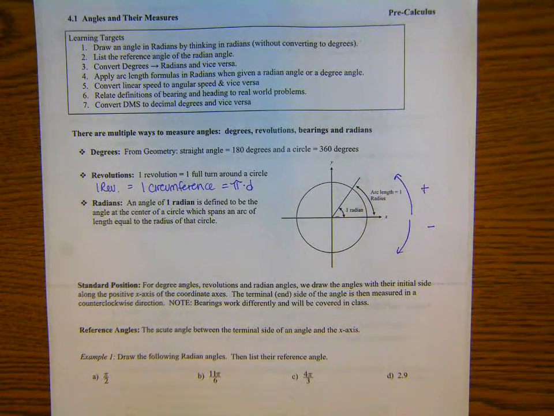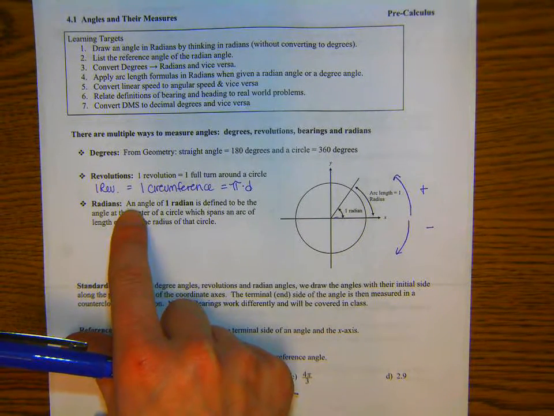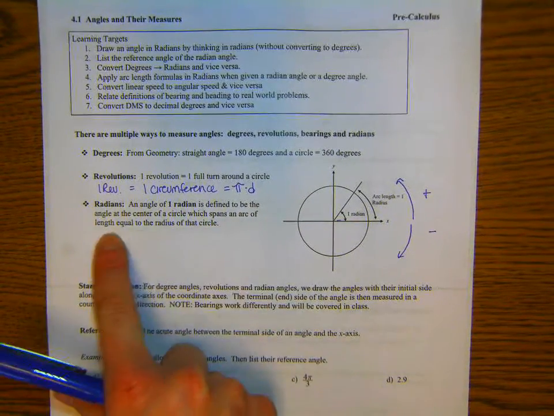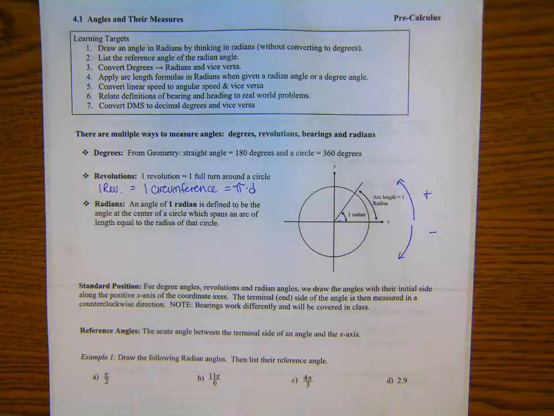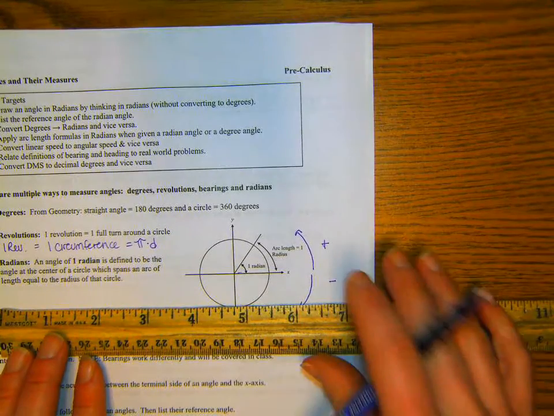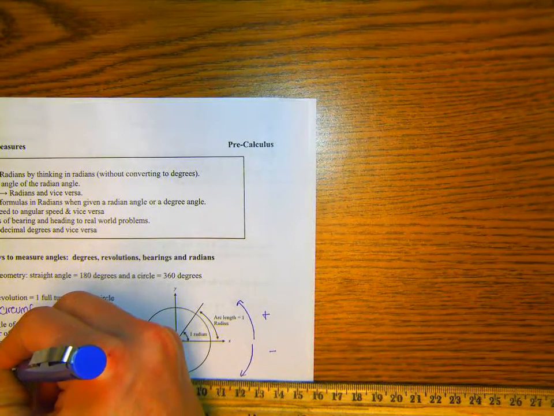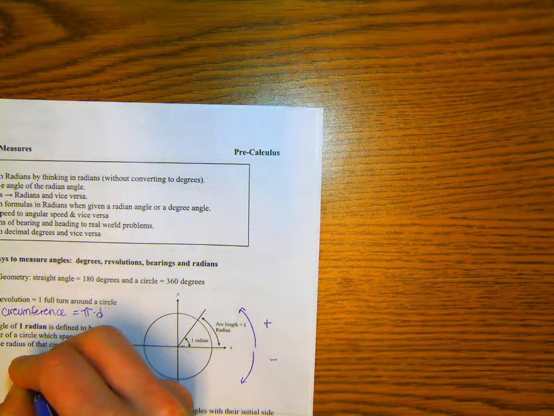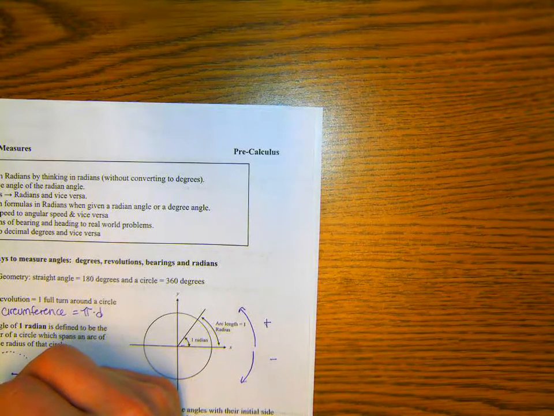Radians. So let's talk about what a radian is. The definition of a radian: an angle of 1 radian is defined to be the angle at the center of a circle which spans an arc of equal length to the radius of that circle. In first hour they were confused by what that meant. Let's say I made a circle with a radius of, let's use centimeters, 1 centimeter. So there's my radius, and then I'm going to try the best I can. The circle would go around from there, right?